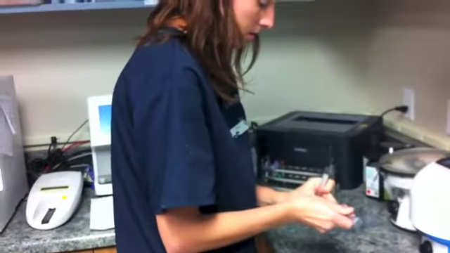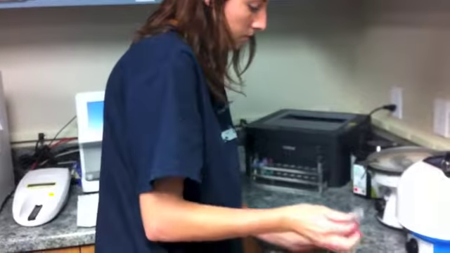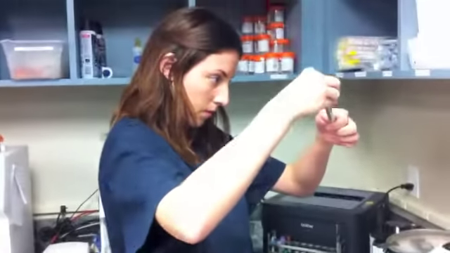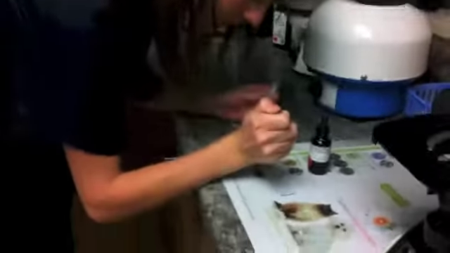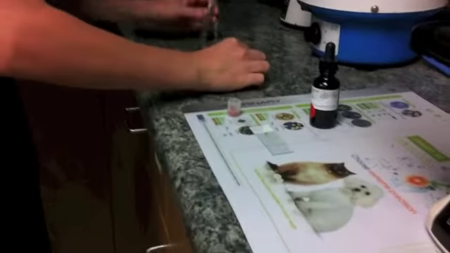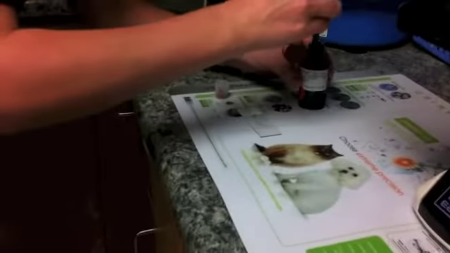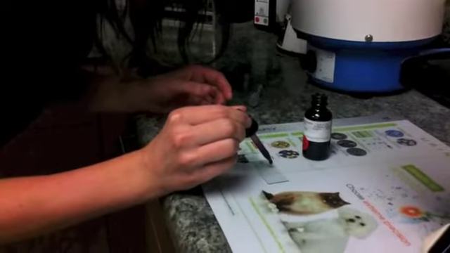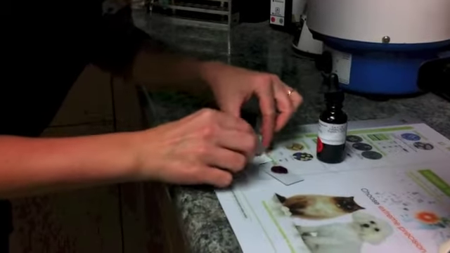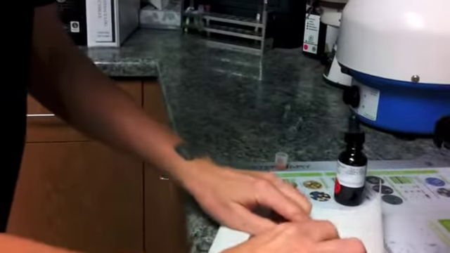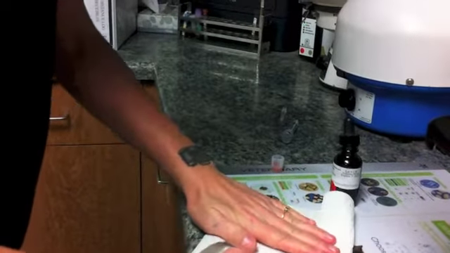And then I'm going to take a little sample, put it on the slide, and then put a drop of stain and put my cover slip. Make sure I don't make a big mess.